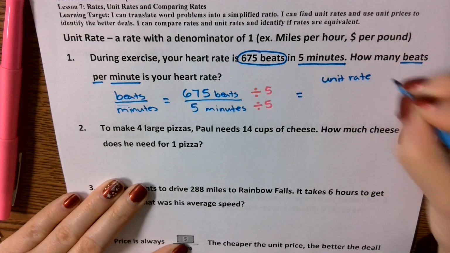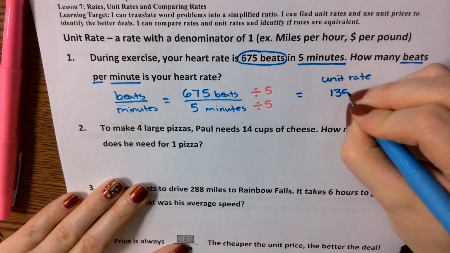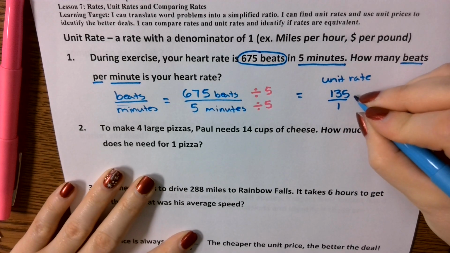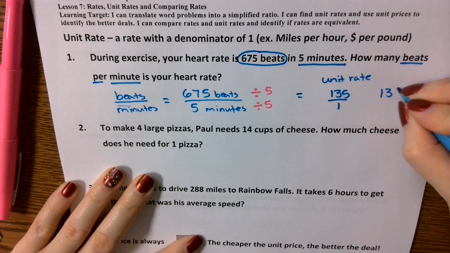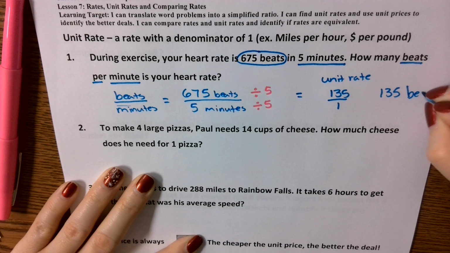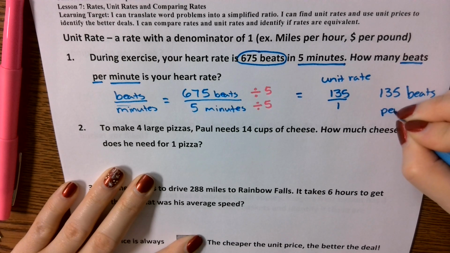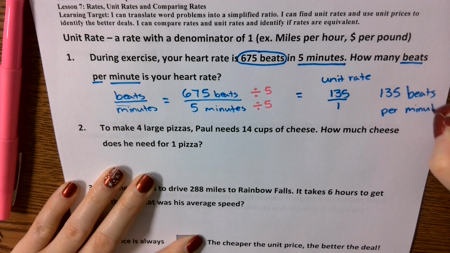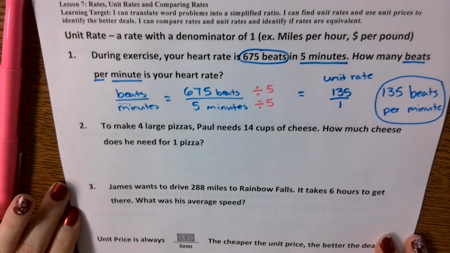So your unit rate is going to be 135 over 1. That's 135 beats per minute. 135 beats per minute.